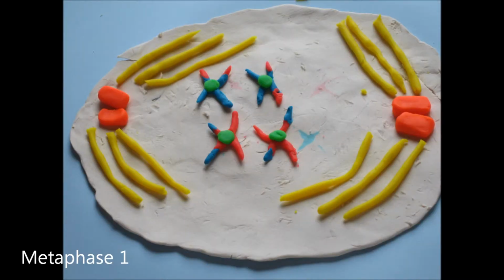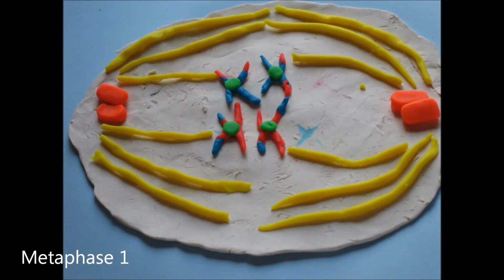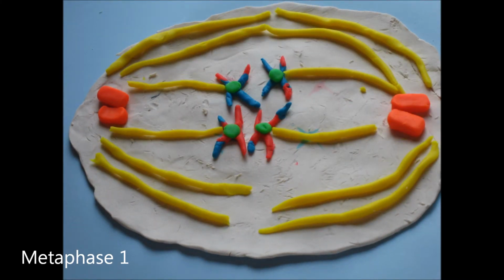So now in metaphase 1, the nuclear envelope has completely disappeared and the centrosomes have finished moving to the opposite poles of the cell. The homologous pairs orientate themselves along the equator of the cell, and this alignment of chromosomes is random and is known as independent assortment, which is an important factor in genetic variation. Now the spindle fiber microtubules attached to the kinetochores attach to the centromeres of the chromosomes.